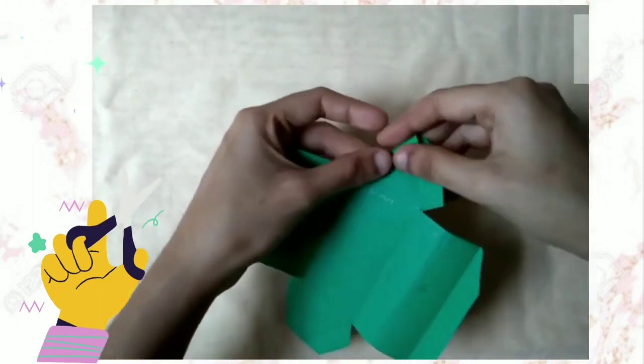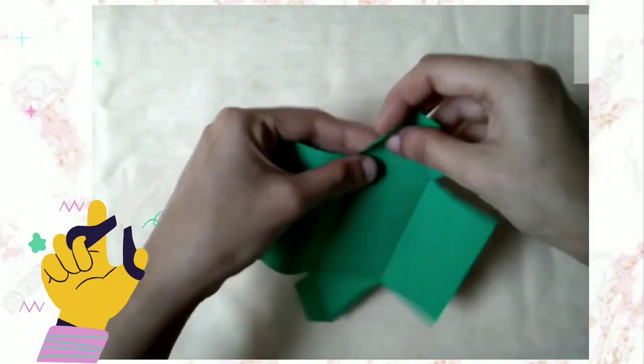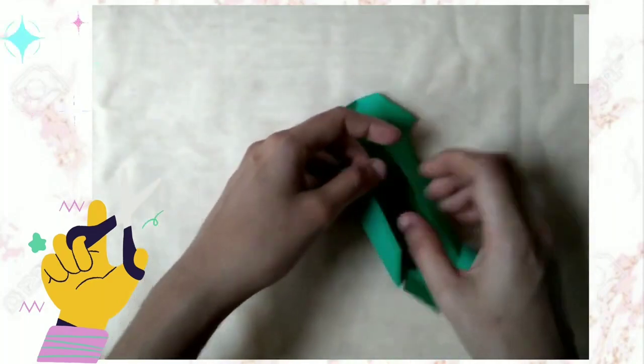Now this part is completely optional, but I'm doing it because it will be easier for me when I'm going to paste it.